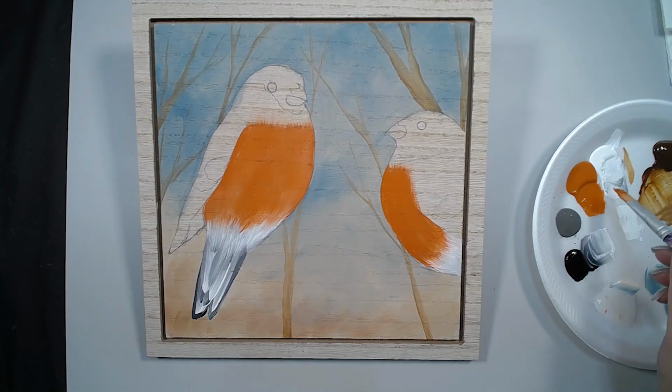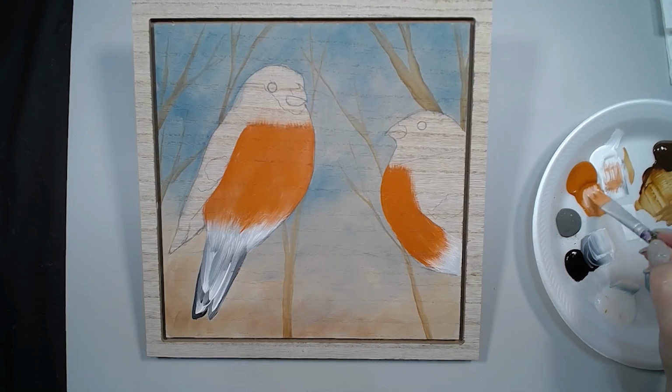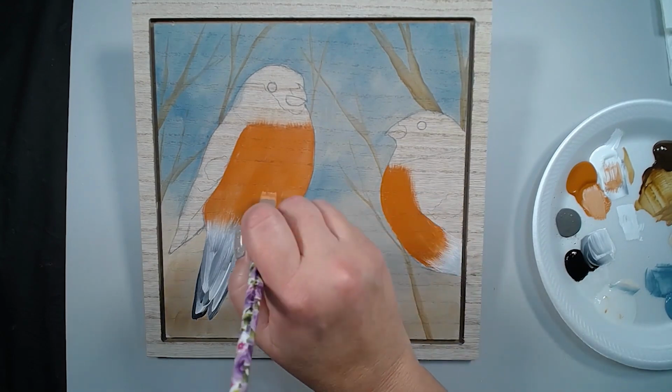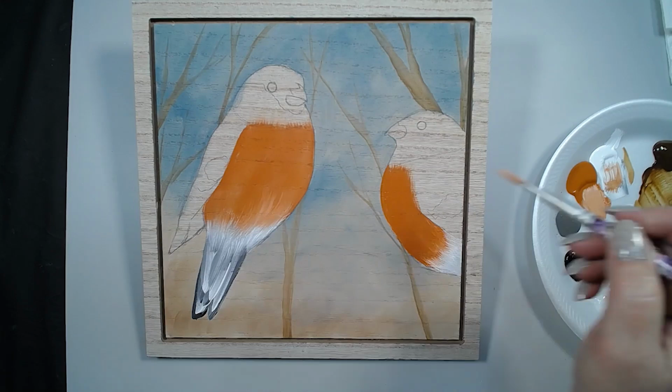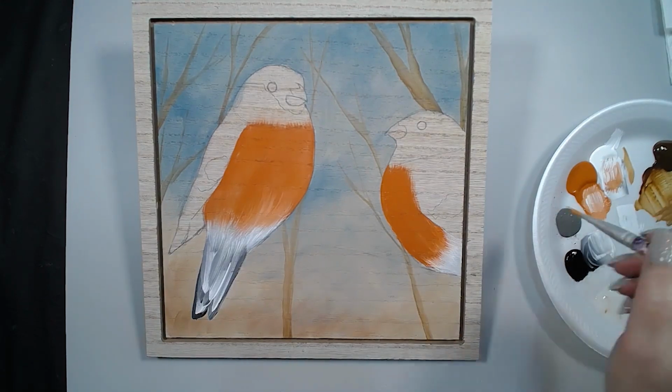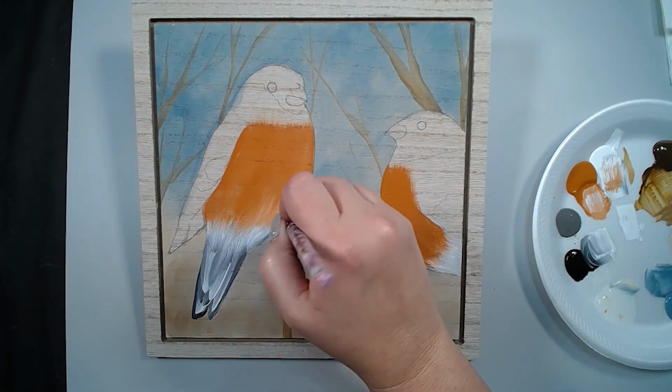All right, so continuing with this brush, then I'm going to pick up a little bit of white and work that in with the Pueblo on the brush to more of a peachy tone. And we're going to sweep a little bit of white there.